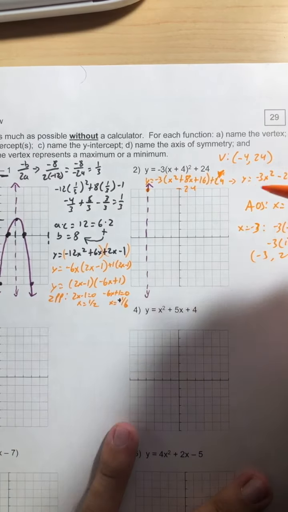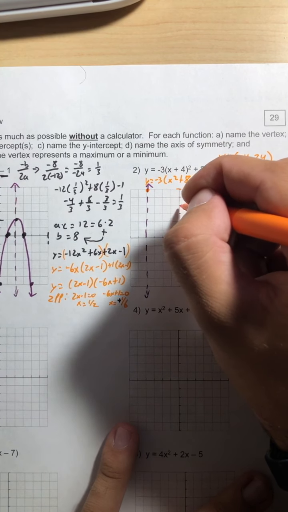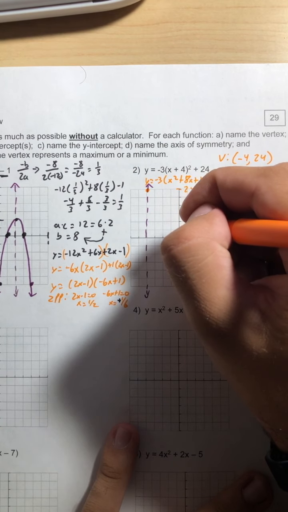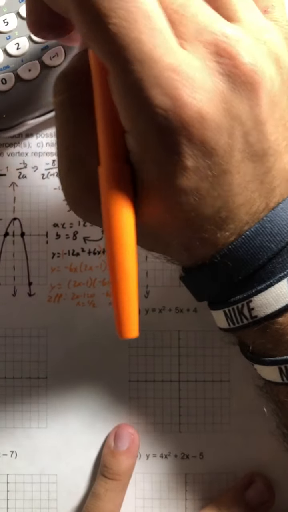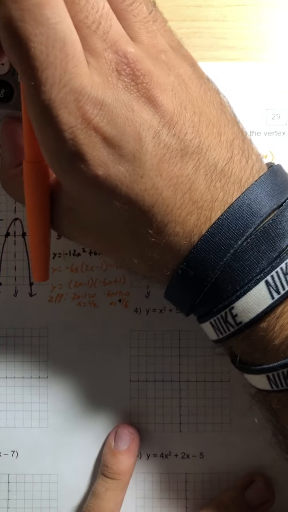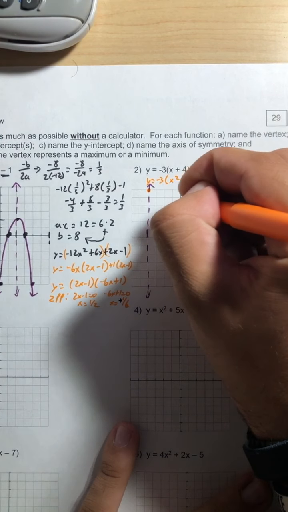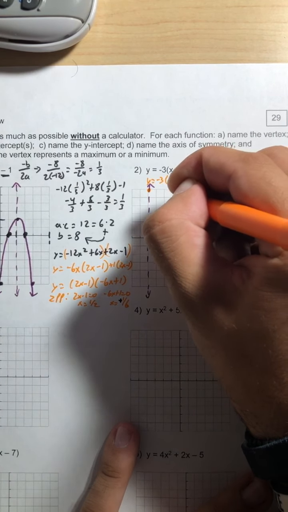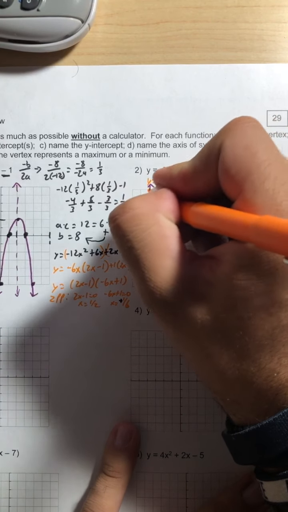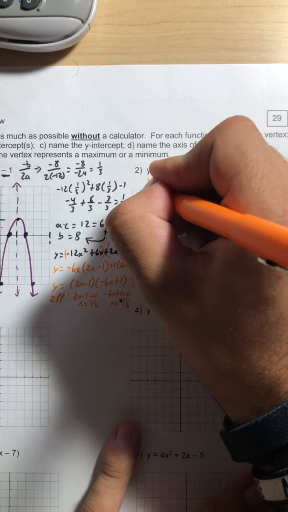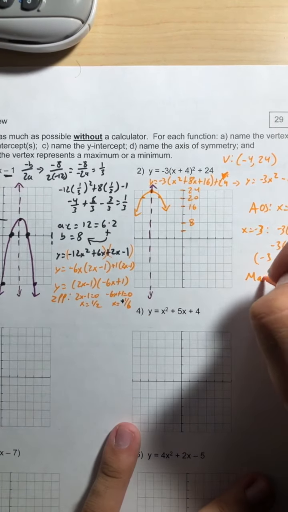So negative 3 comma 21. So these are all going to be 4s, 8s, 12, 16, 20. So since it's 21, it's just above that. And 1 over it would be just there as well. See that. I have a maximum.